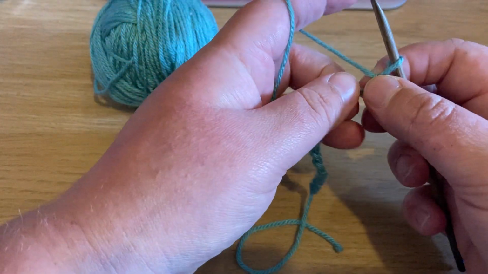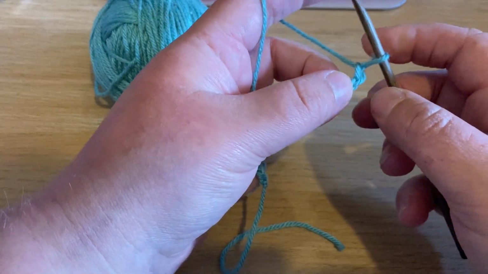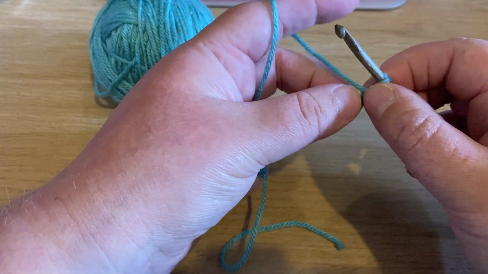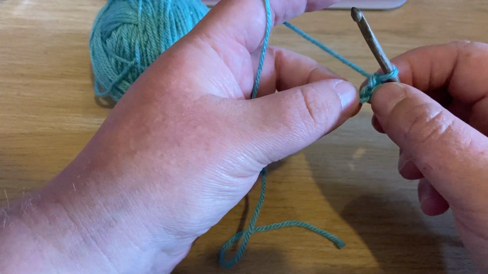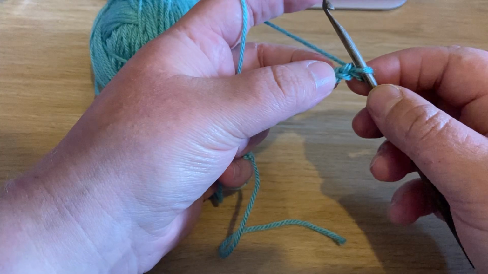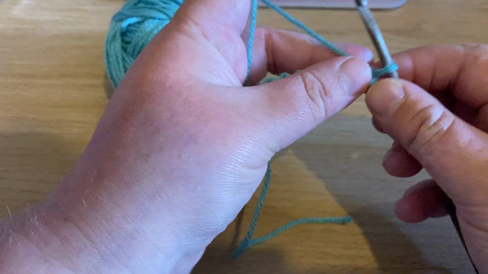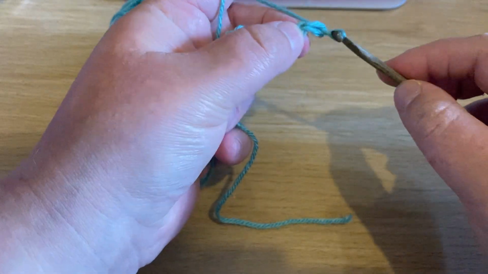So what we're going to do to begin with is start off with single crochet, or if you want to be English and slightly odd, double crochet. So with single crochet, what we're going to do, let's actually put an extra stitch on here.